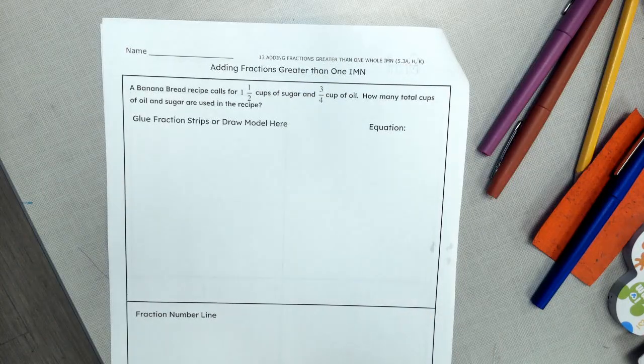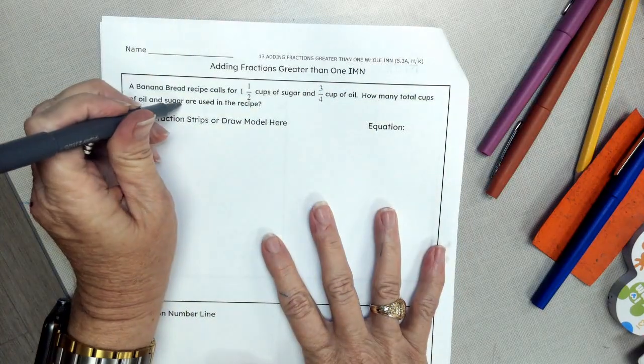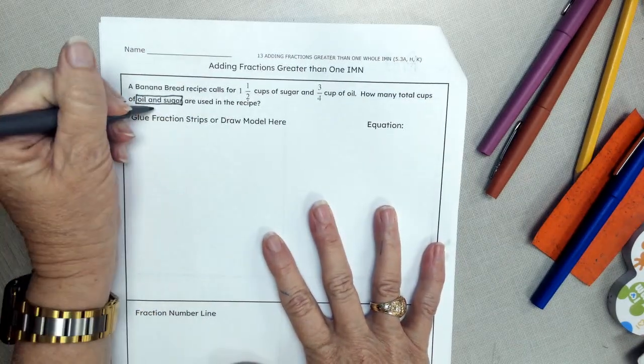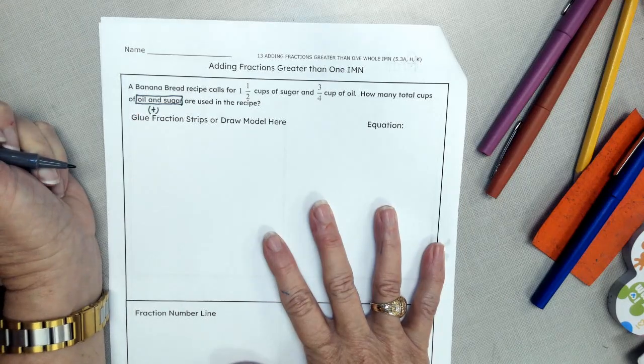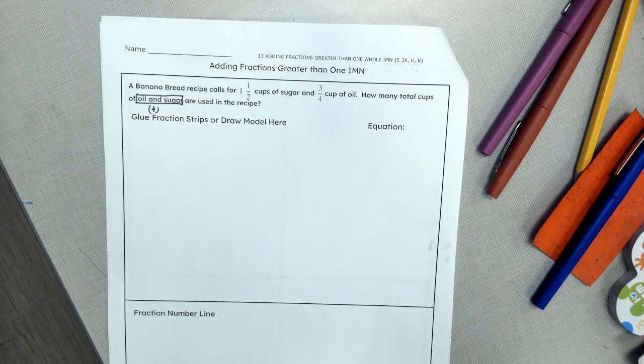And so right now, what we're doing is we're thinking about if we have oil and sugar, and the word "and" insinuates that we're going to put those together. We're mixing those together, right? So if we want to find the total, that means we're adding. Would you agree? Yes. Okay.